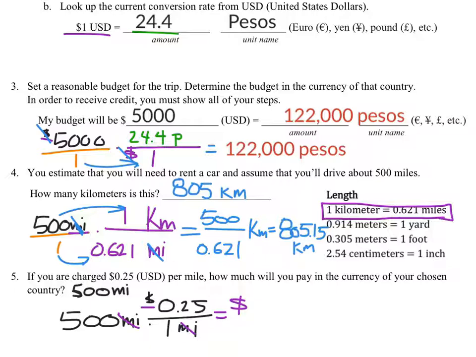So from here I do 500 times 0.25, and again, just from my calculator, when I put that in there, it gives me $125. Now, that would be in US dollars, right? But we're going to make this conversion into the currency of the chosen country, right? Which shows up here as 24.4 pesos per 1 US dollar. So we're going to convert this.